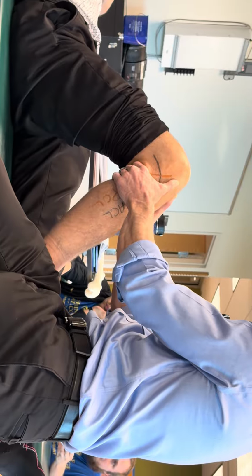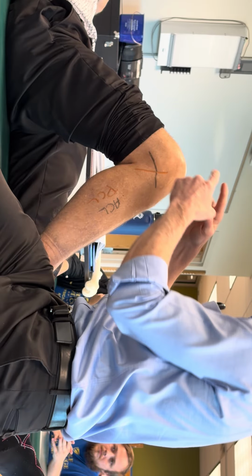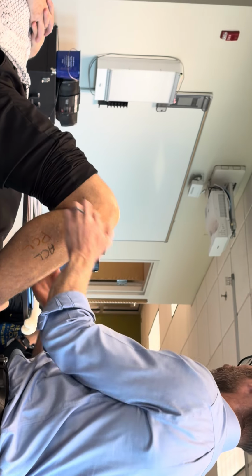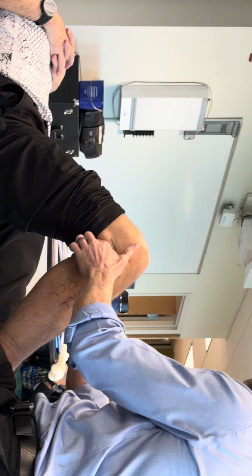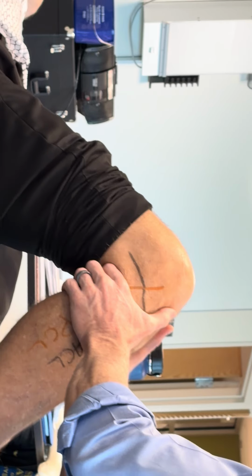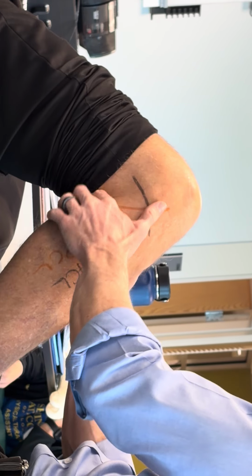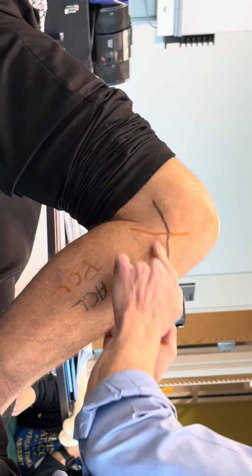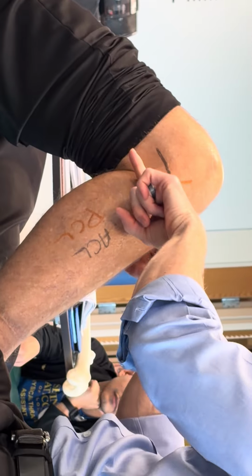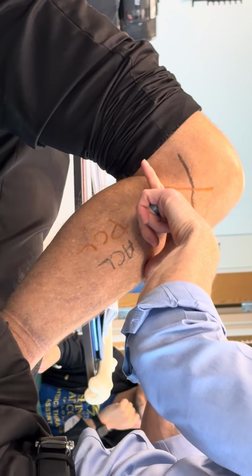Now, one more important detail in this. I'm feeling, with my index finger, his hamstring muscles. I need to make sure he's relaxed. If he's not, if those hamstrings become active, what's going to happen? It's going to tighten. Yeah, how do the hamstrings pull on the tibia, and fibula for that matter? Posteriorly.